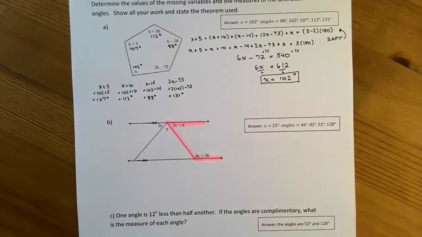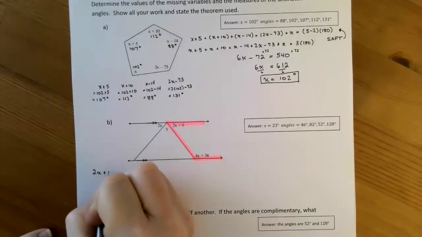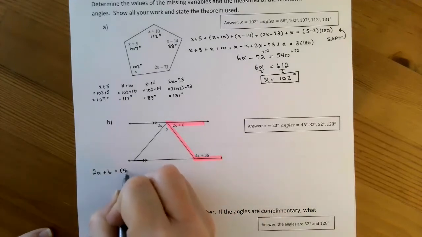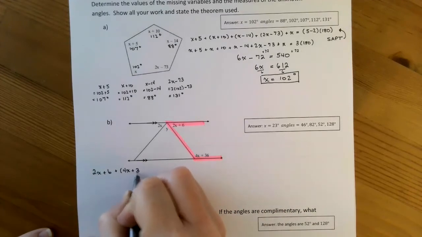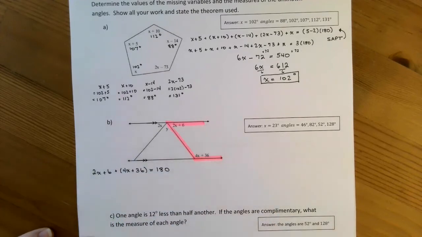180 degrees. Okay, so I know that, and I'm just going to do the work down here, that 2x plus 6 plus 4x plus 36 has to equal 180.